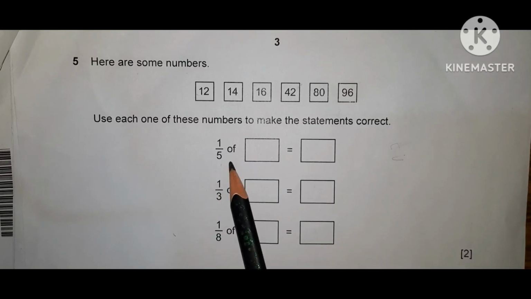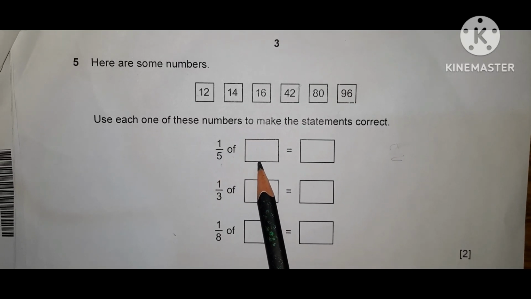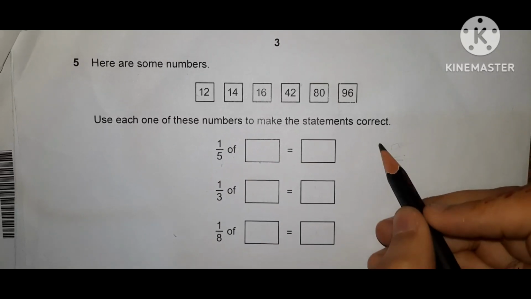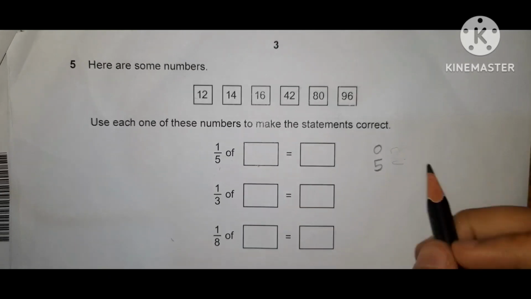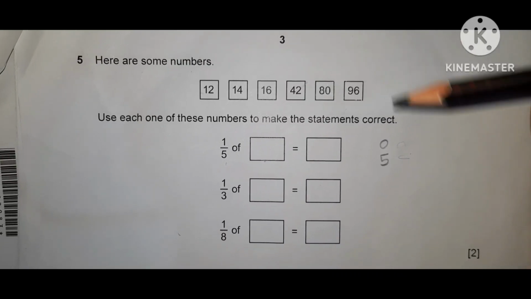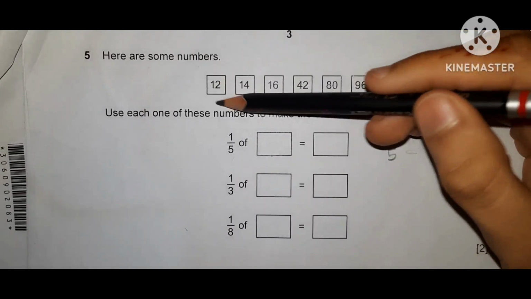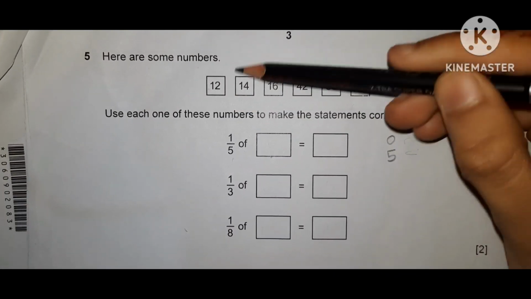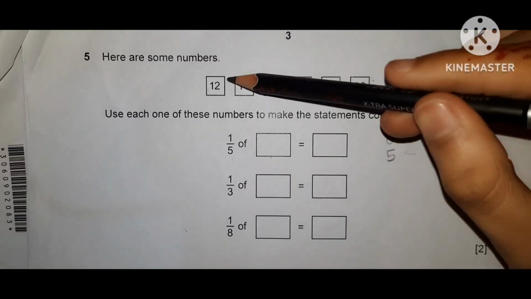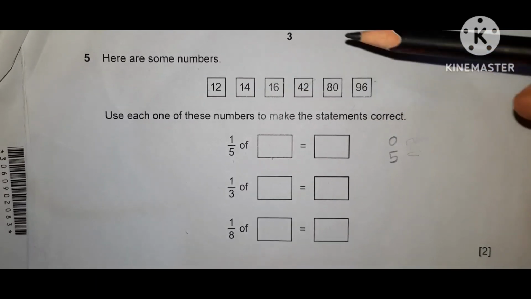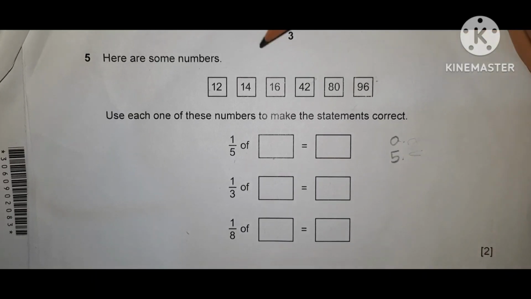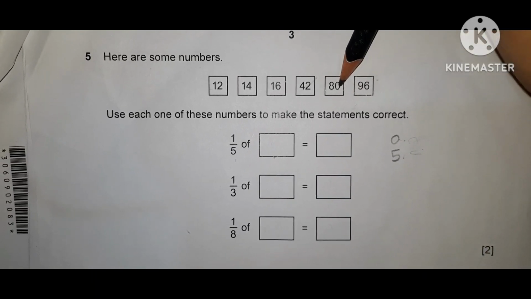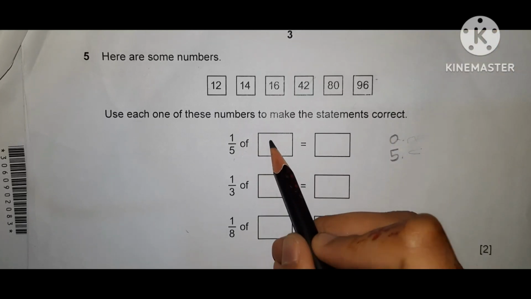So when it says 1 over 5 of dash, you know only numbers that end in 0 and 5 are divisible by 5. Now over here, if there were any numbers that had a remainder, we could use any other number. But there is no number that has a remainder, so we can only use numbers that end in 0 and 5. Now if you see here, only 80 ends in 0, so definitely 80 is coming here.